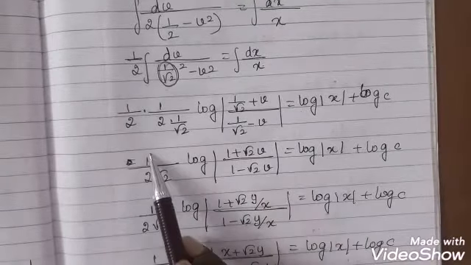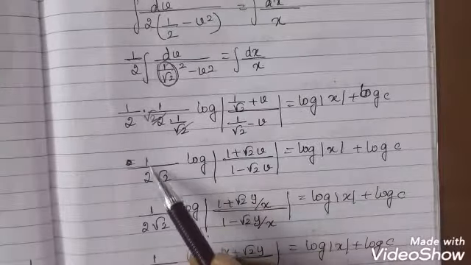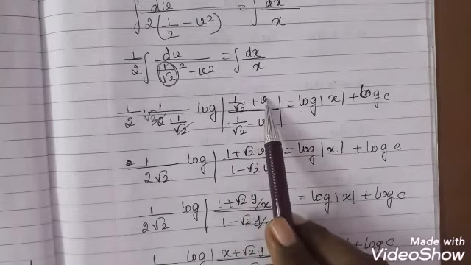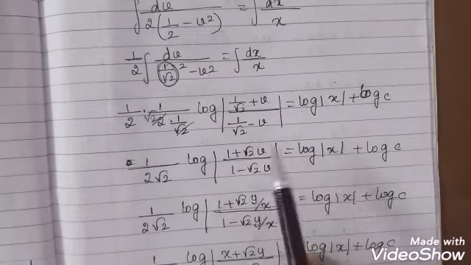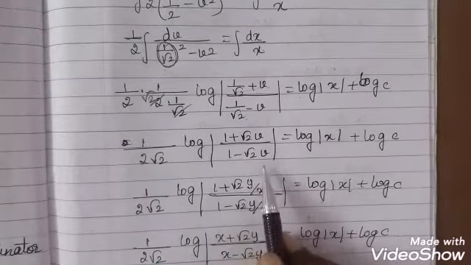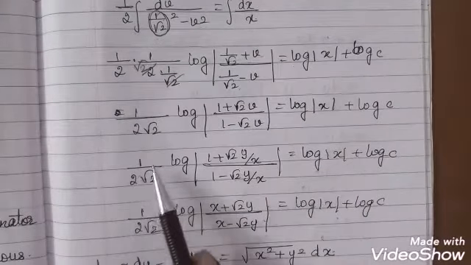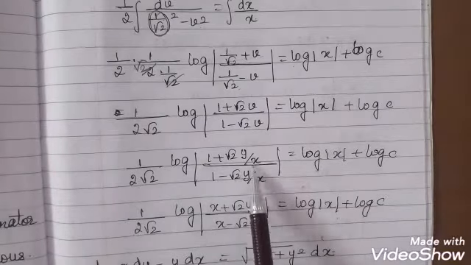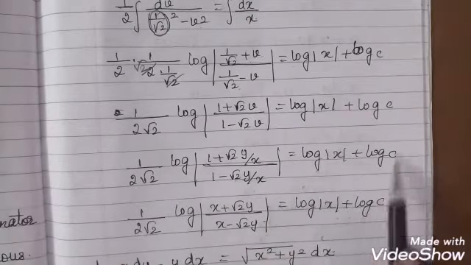So here I can write it as 1 by 2 root 2, because when I cancel this, it will be nothing but root 2. So you have it as 1 by 2 root 2 log of, when I take the LCM, 1 plus root 2v divided by root 2, divided by 1 minus root 2v divided by root 2. So your root 2 and root 2 get cancelled. So you're left with 1 plus root 2v by 1 minus root 2v, which is equal to log mod x plus log a constant. So how do I write here? 1 by 2 root 2 log of (1 plus root 2 into y by x) divided by (1 minus root 2 into y by x), which is equal to log mod x plus a constant.